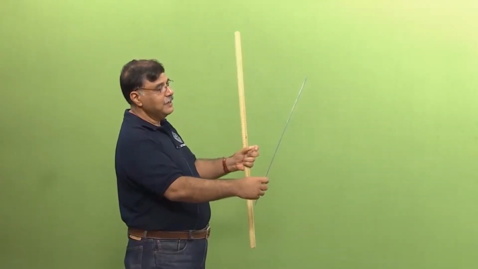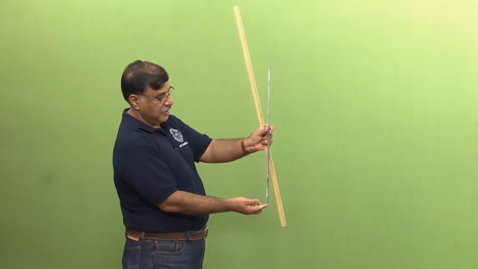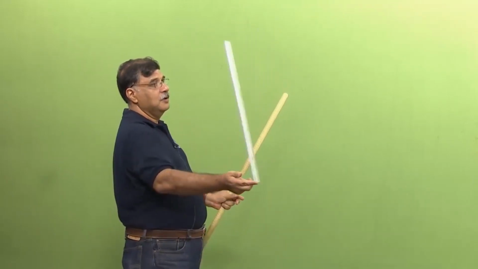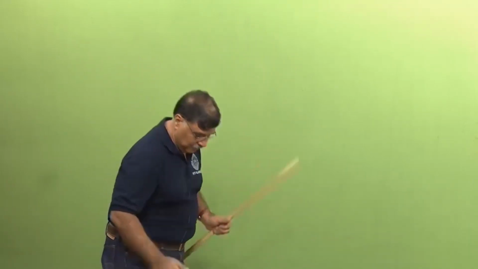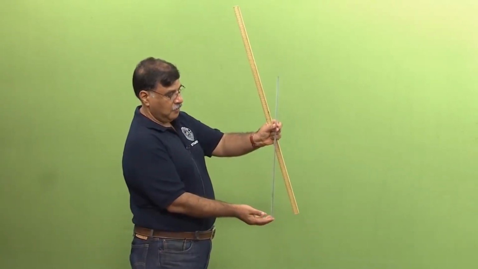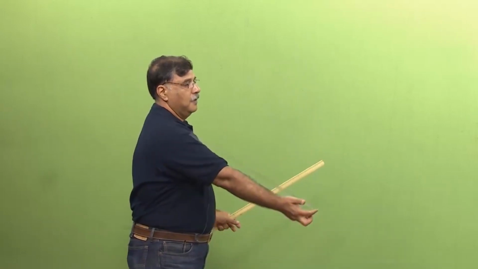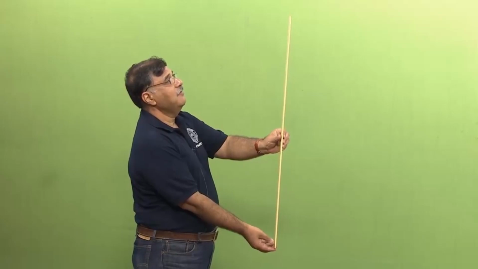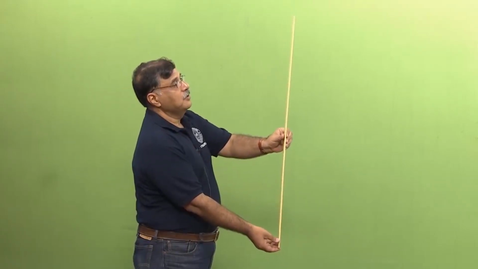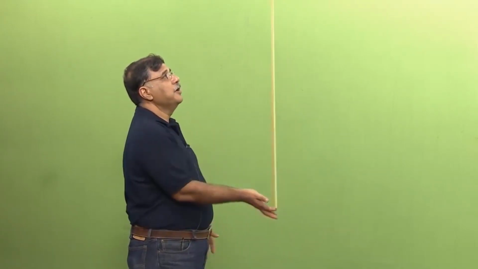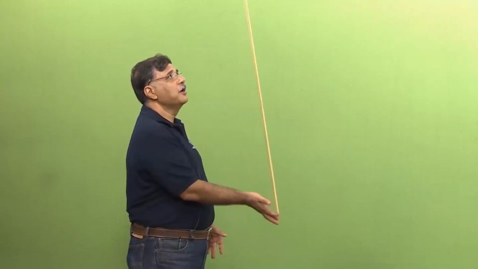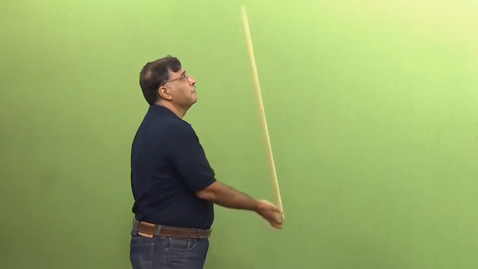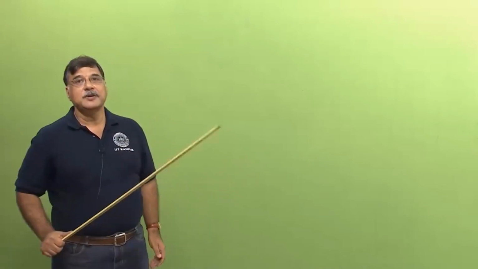Let me show a little medium sized scale, and I can do slightly better on this. You see this, I can do better. Let me show it again. I can do better on this, and let me now take the longest scale that I have and I will do very good on this. You see, I can hold it for a much longer time, and now we will try to understand why this happens.